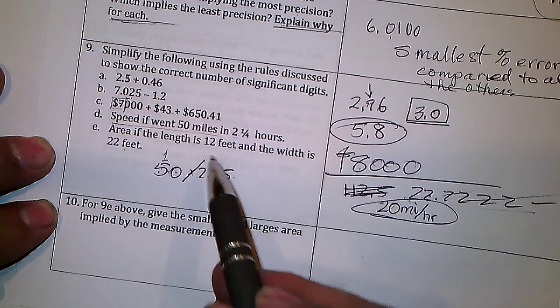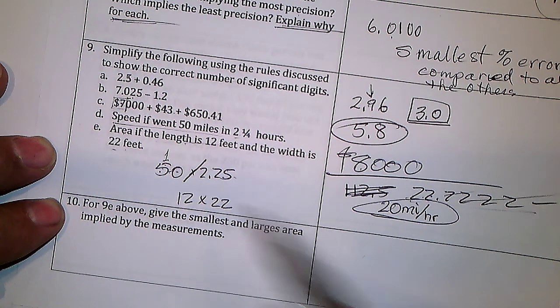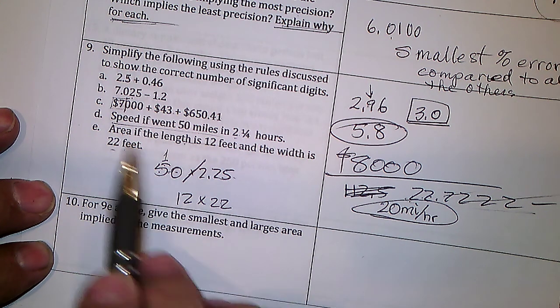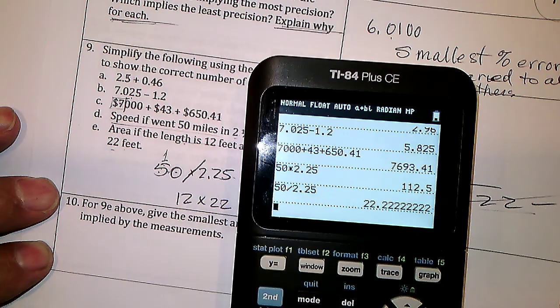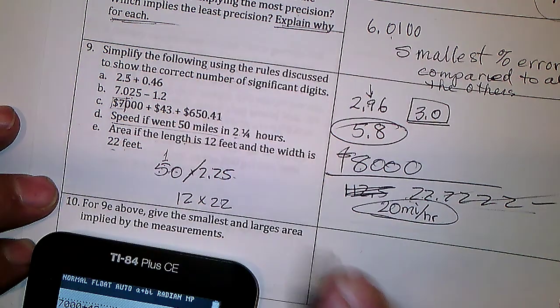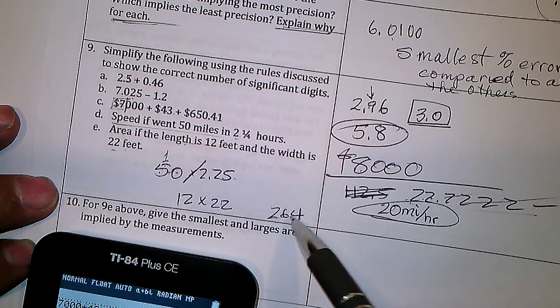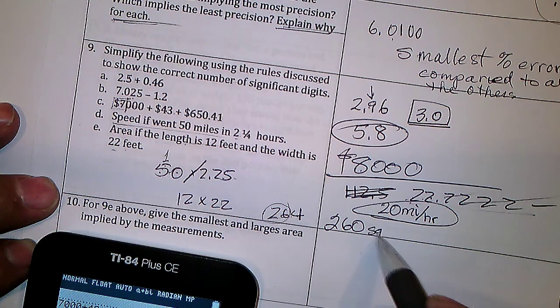Area. So we do length times width. So we've got 12 times 22. 2 significant digits, 2 significant digits. When you multiply, you go by the least. Well, we did give our answer in 2 significant digits. What is 12 times 22? 264, but we do 2 significant digits, so we would round this down, so we would write 260 square feet.